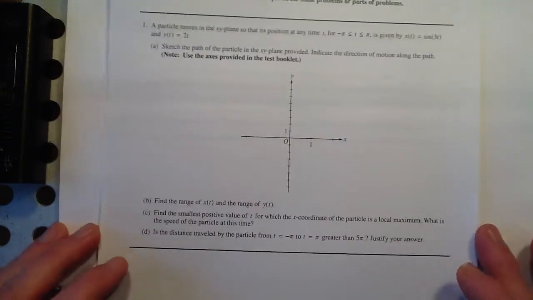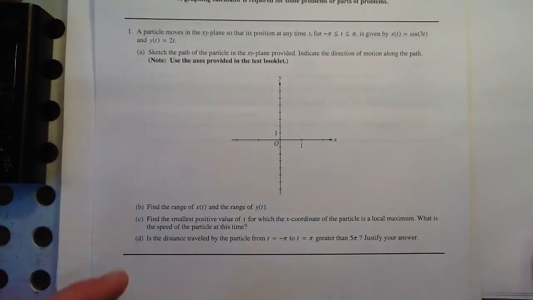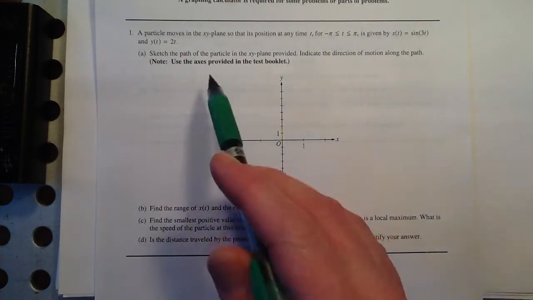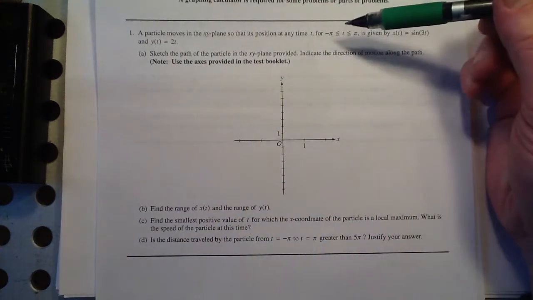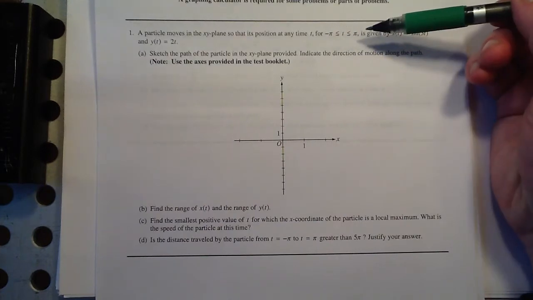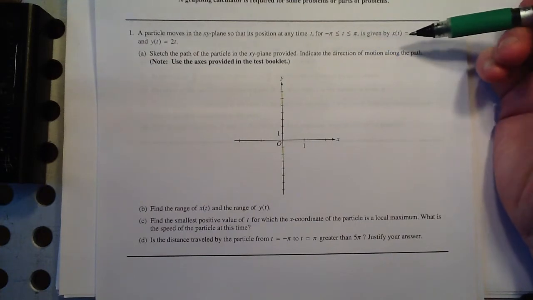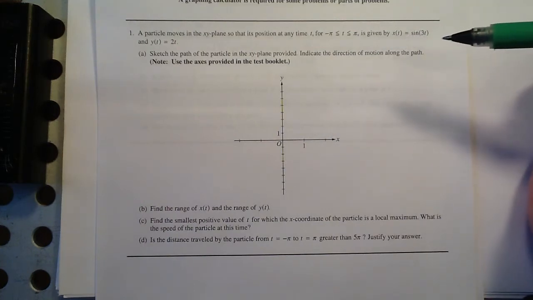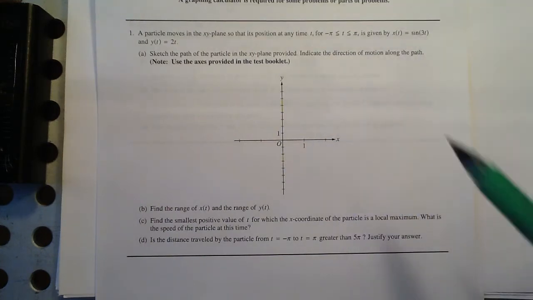All right, this is a number 1, so we've also got our calculator active on this one. A particle moves in the xy plane so that its position at any time from negative pi to pi is given by x of t equals sine 3t and y of t equals 2t. Sketch the path of the particle in the xy plane and indicate the direction of motion.